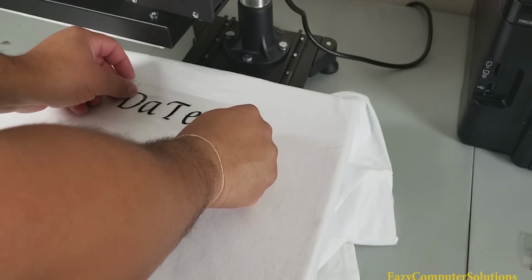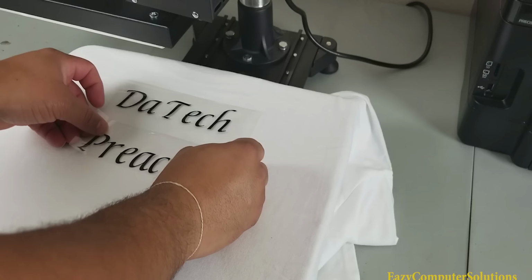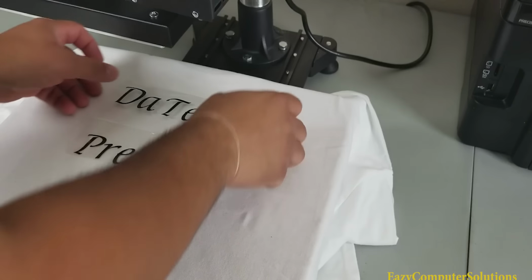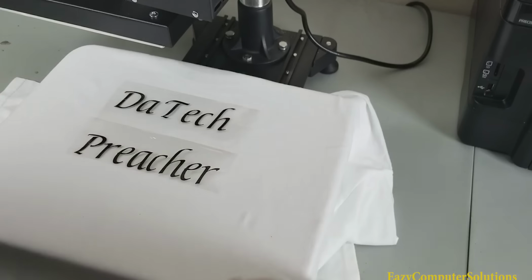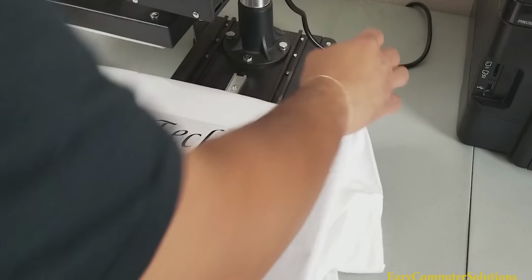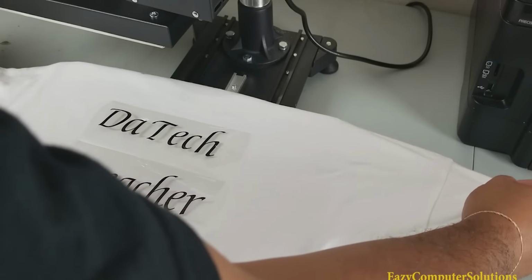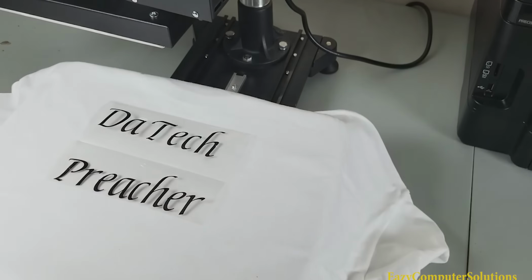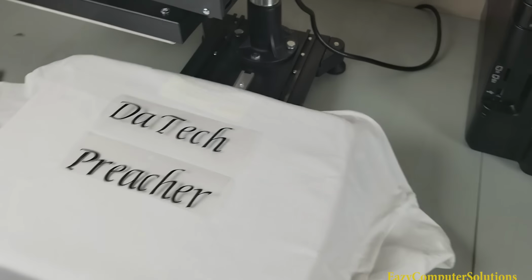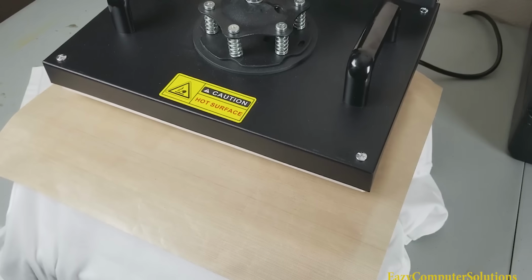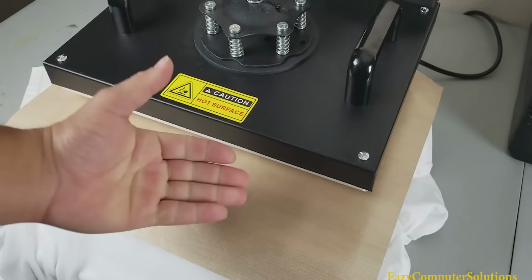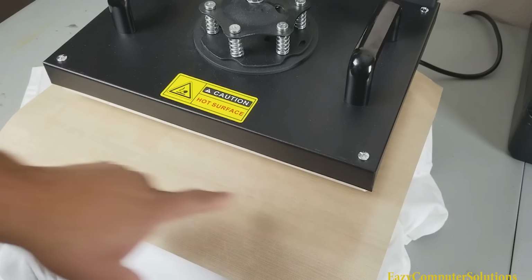Put the Tech Preacher right here. Look at that. Nice and even. There it is, right? On the back of the shirt. Wings, good. Measurement, good. Look at that. All right, so I'm about to push down on it and set the timer. Now I had to move it up a little bit because again, we got that vinyl in the front.